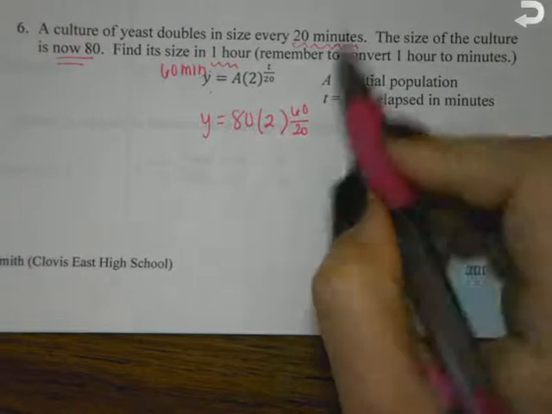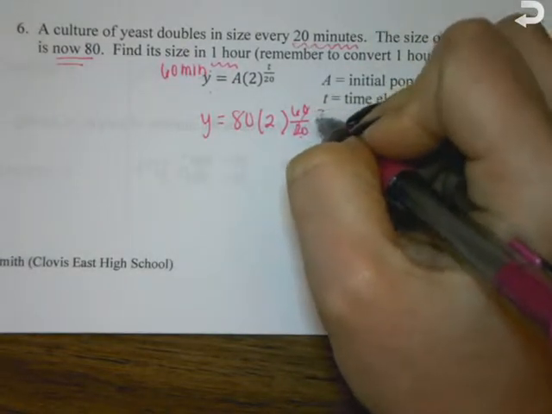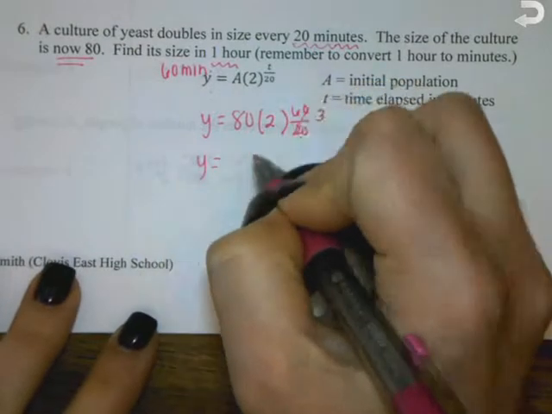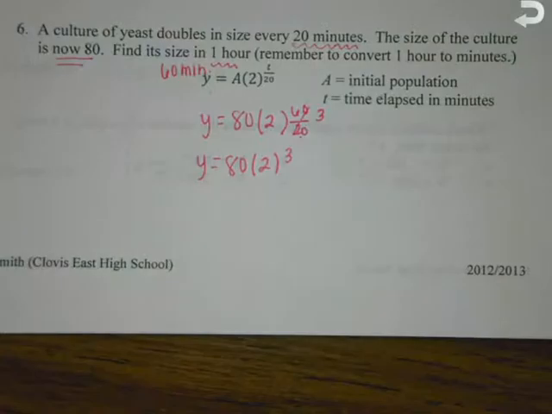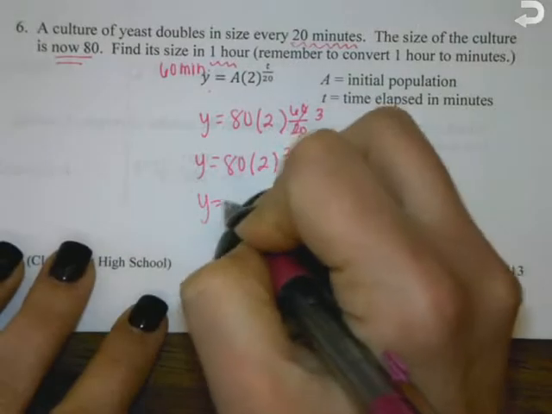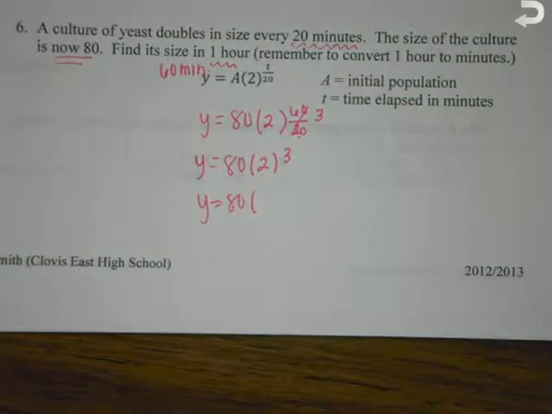Okay, so let's reduce. 60 over 20 reduces to what? 3. So this is going to be y equals 80 times 2 to the third power. So that's y equals 80 times, what's 2 to the third? 8.